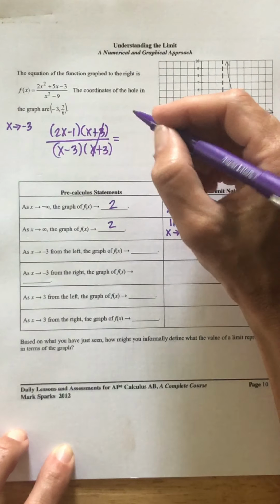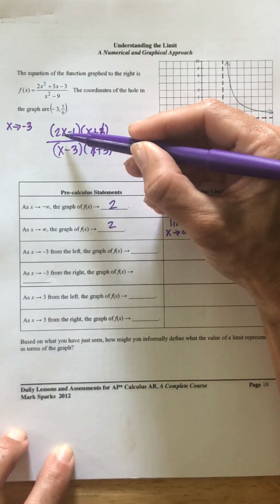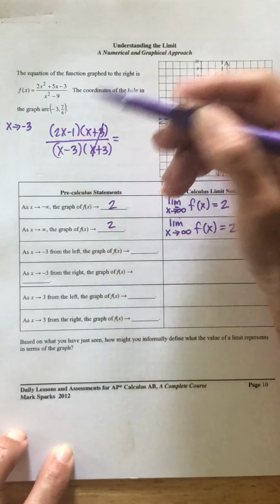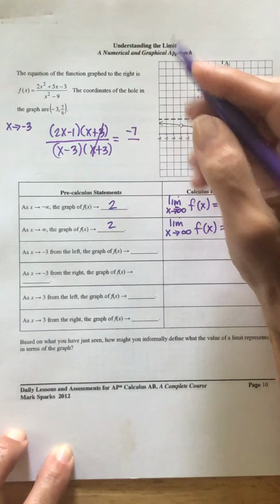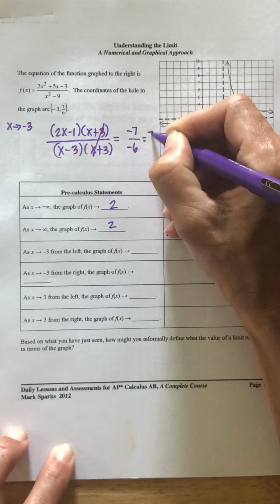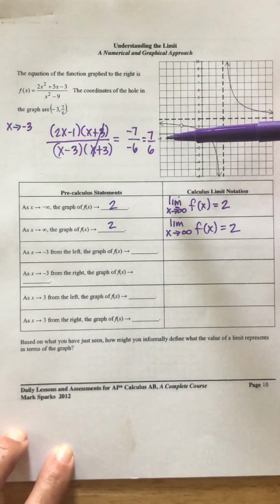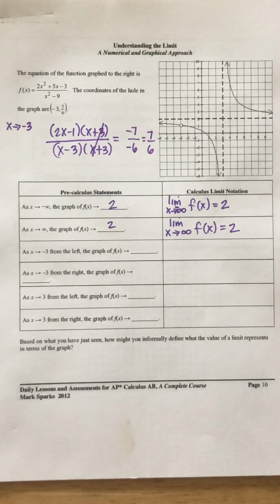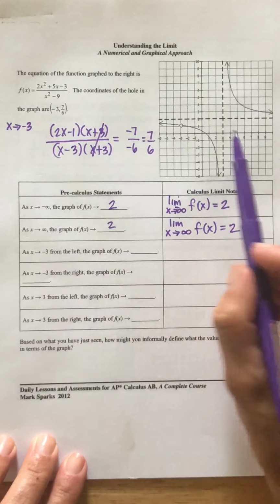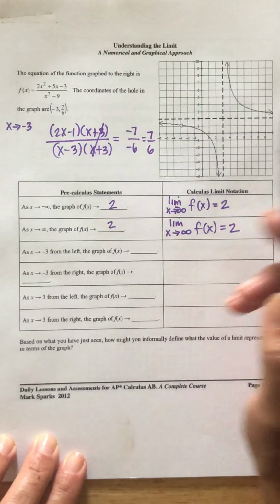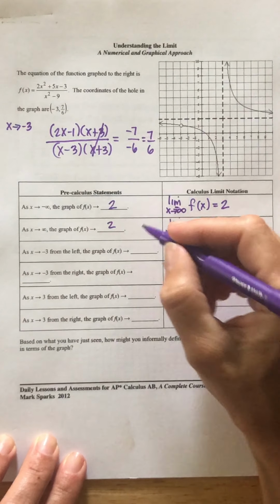Okay, now these would cancel, and now when you pop in that -3, it's not going to cancel out. You're actually going to get 2 times -3 is -6, -6 minus 1 is -7, over -3 minus 3, which is -6, which gives us 7 over 6, which totally makes sense. Look up here. See the connection? So they did kind of give us that information, but I wanted to show you where it comes from. So as we're going from -3 to the left, it is going to approach the 7/6. In addition, on the right side when we're coming from the right.